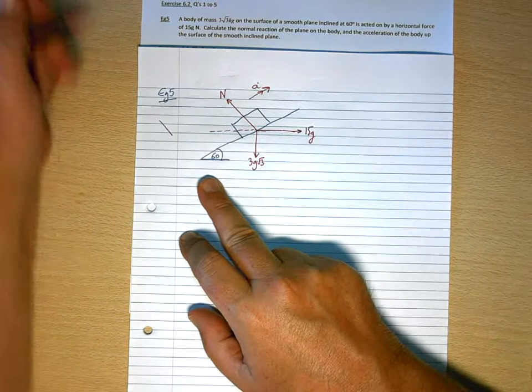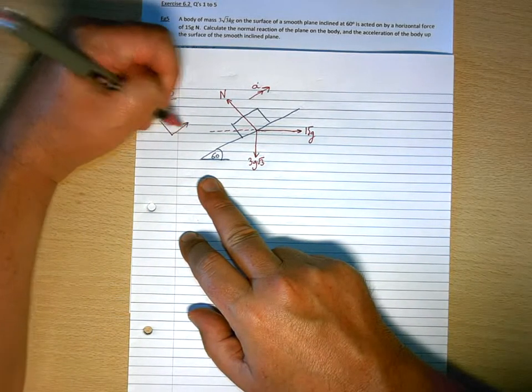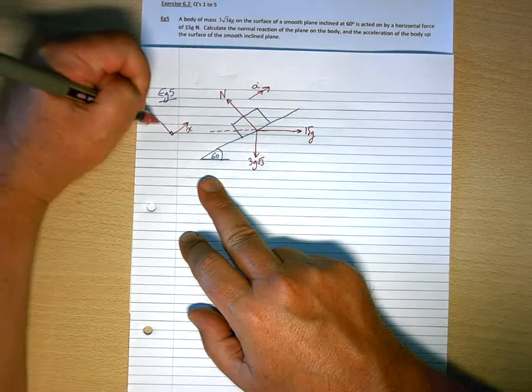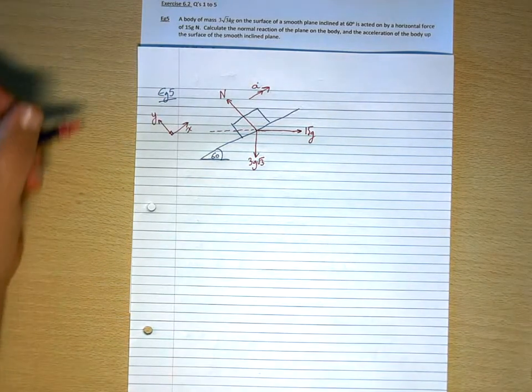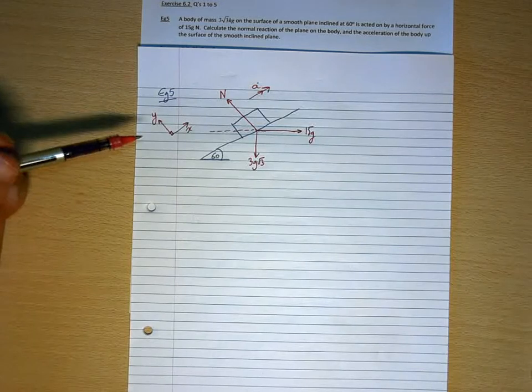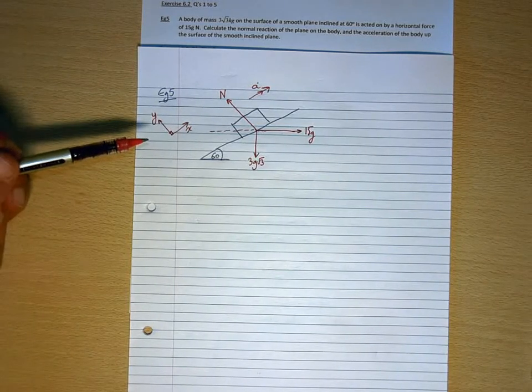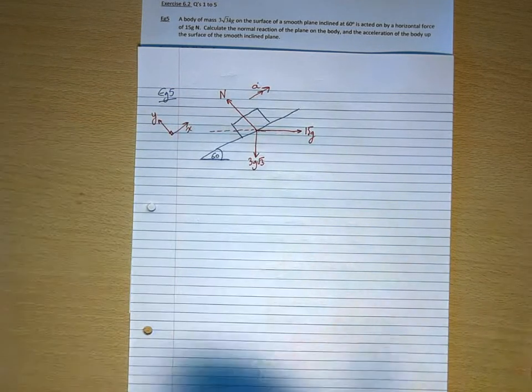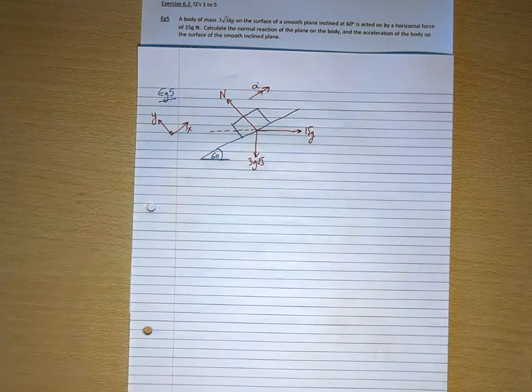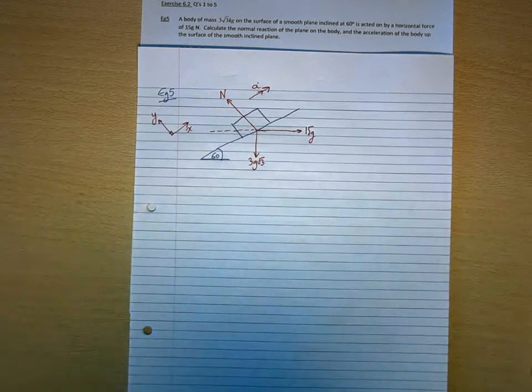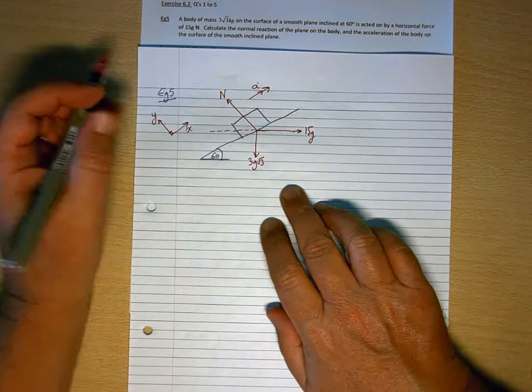So we will have our plus x, plus y. And it's always useful, when you're not instructed where to take as positive, to add a little diagram or annotation on your force diagram to show what direction you're taking to be positive.